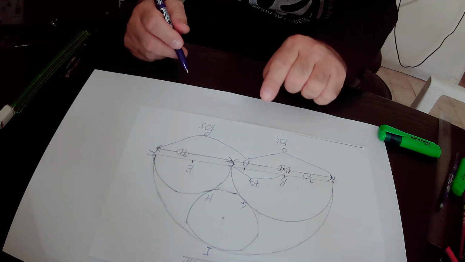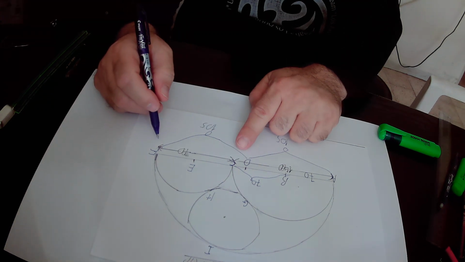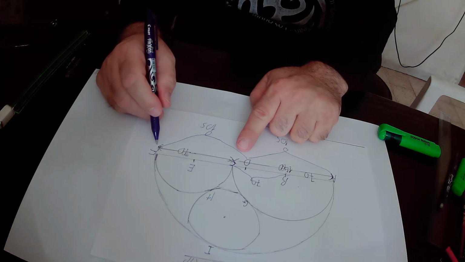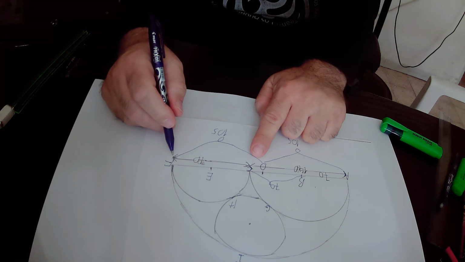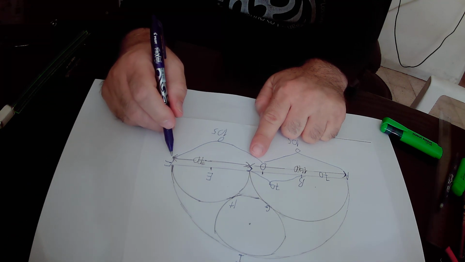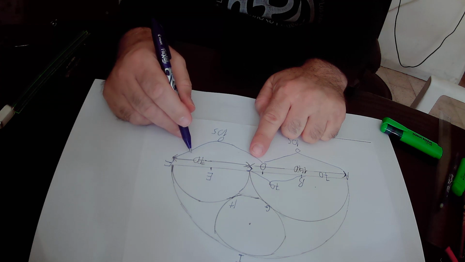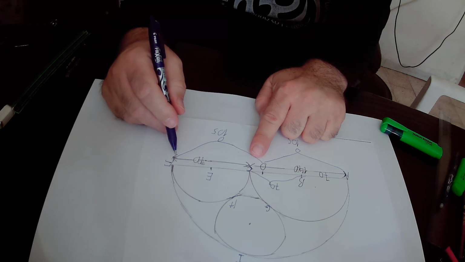According to what is given in the question, line segment CF equals 70 units. But what is line segment CF?